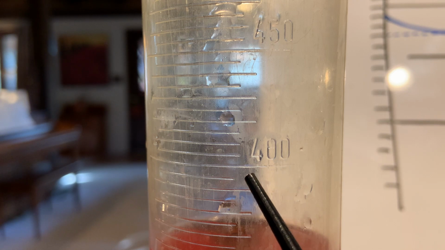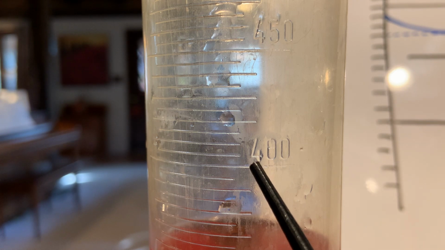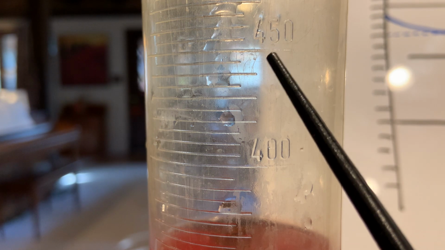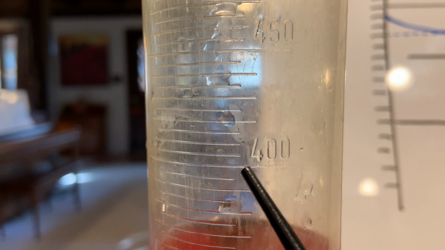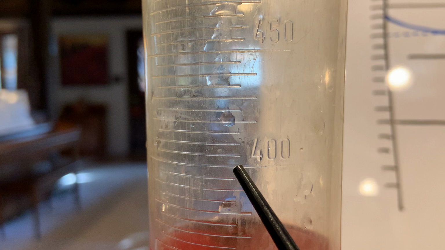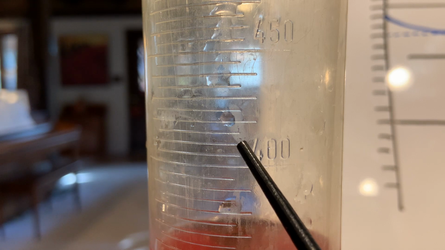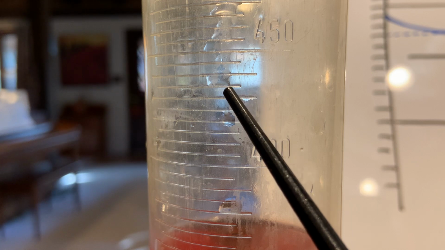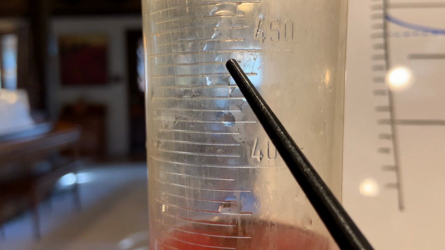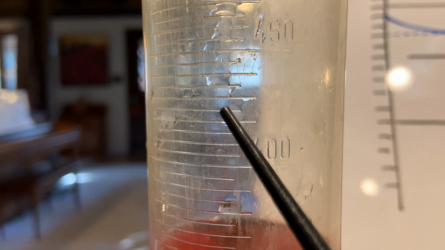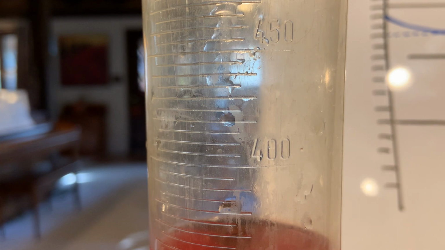So here it says 400. So I know that that's my 400 line, and I go up here to my 450 line. Every line in between has to be equal. So let's try one out. Let's say it goes up by fives. All right, so let's count them out. So 400, 405, 10, 15, 20, 25, 30, 35, 40, 45, and 50. Hey, we got it. We know that these are worth 5 on the 500 milliliter graduated cylinder.